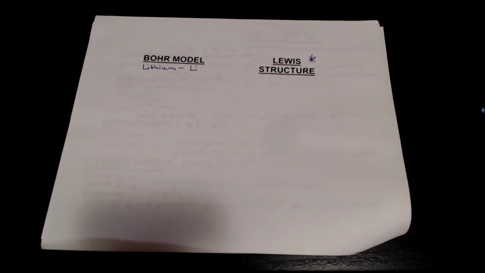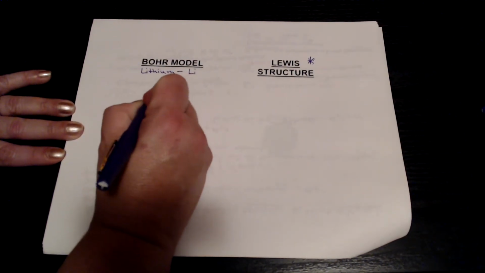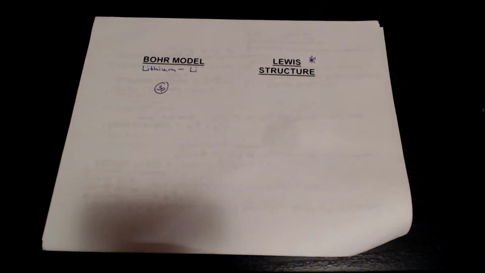Okay, so find lithium on the periodic table, and what you should see is that lithium lives in column 1, and his atomic number is 3. And since his atomic number is 3, he has 3 protons in his nucleus.